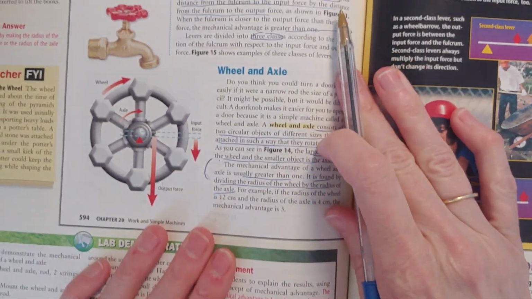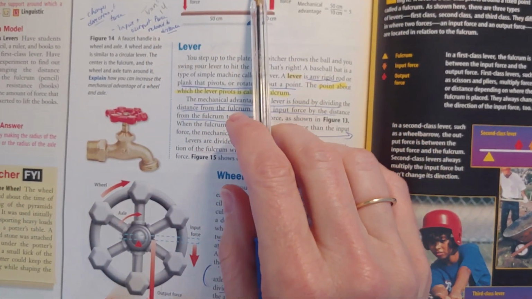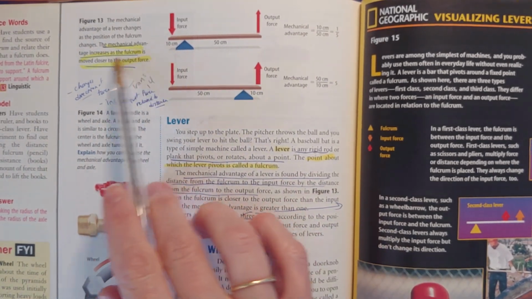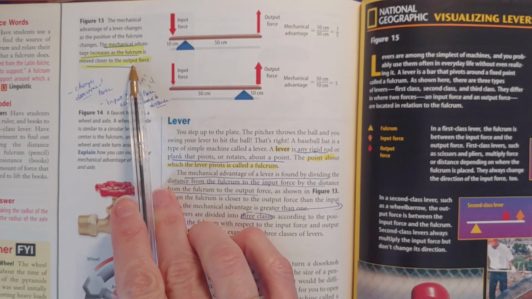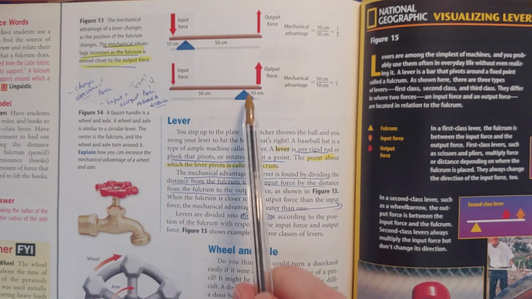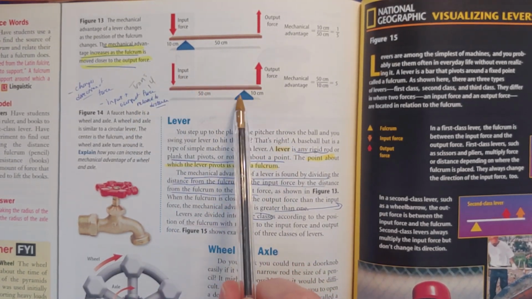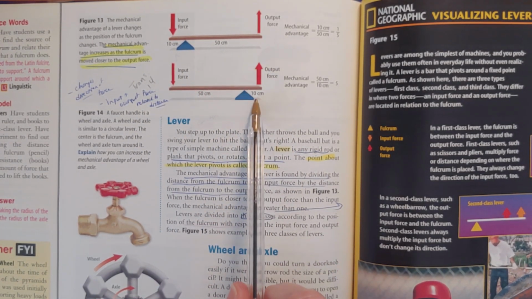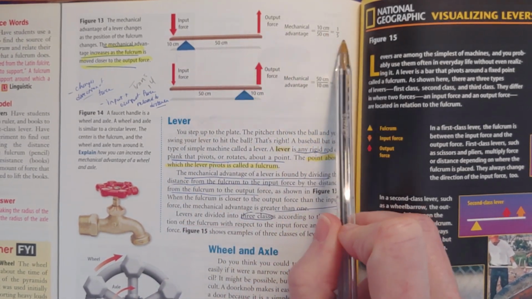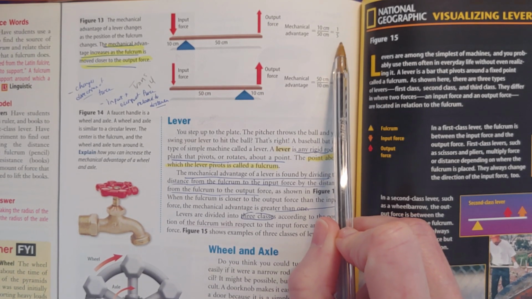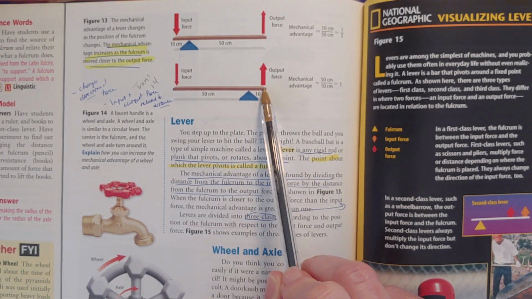Okay? All right, levers. Here's some pictures of levers. The mechanical advantage increases as the fulcrum is moved closer to the output force. Okay, so look at these two levers. We just said this. If the fulcrum, that's this guy, is moved closer to the output force, look at my mechanical advantage, it's 5. But if the fulcrum's way over here by the input force, my mechanical advantage is only 1/5. So I'm going to get a lot more work out of my lever if I move that fulcrum way down by the output force.